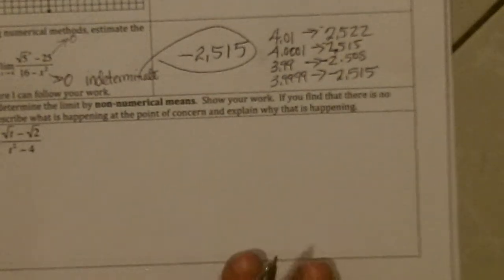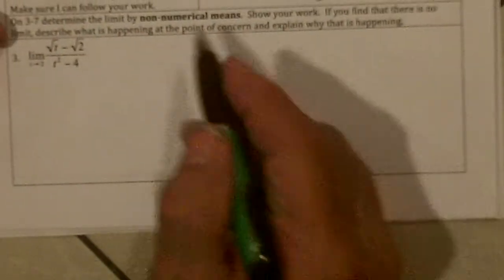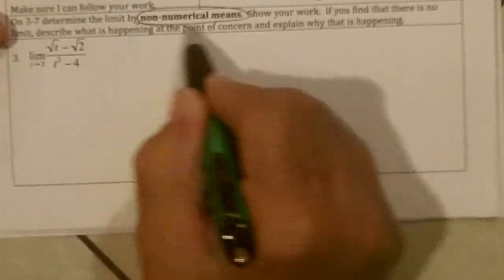Okay, now we do no calculator work. Non-numerical. Don't use your calculator. Some of you guys just decided, I'm going to depend on my calculator to do all of these, and so you got a lot of zeros on your scores.